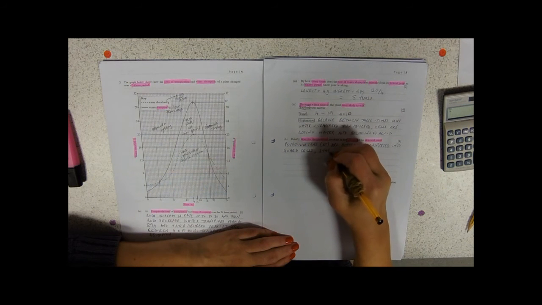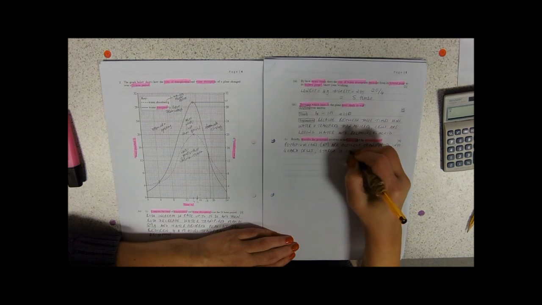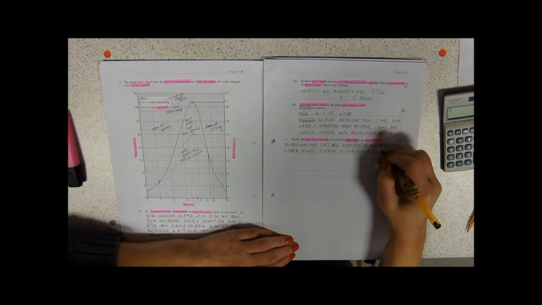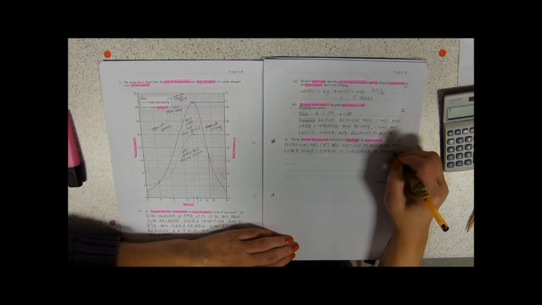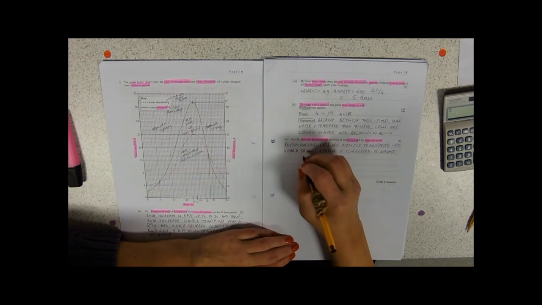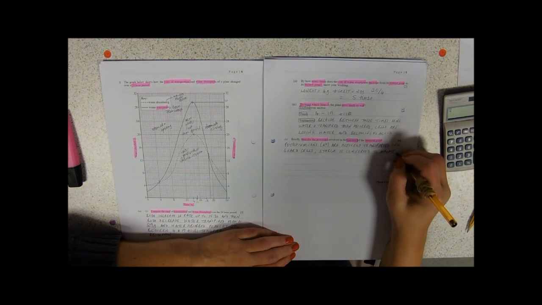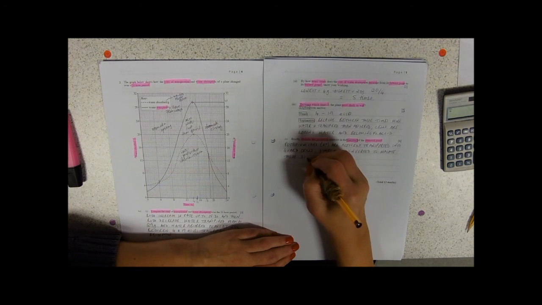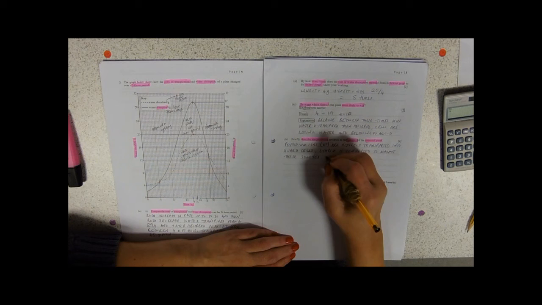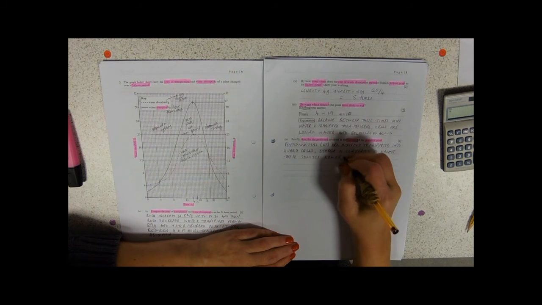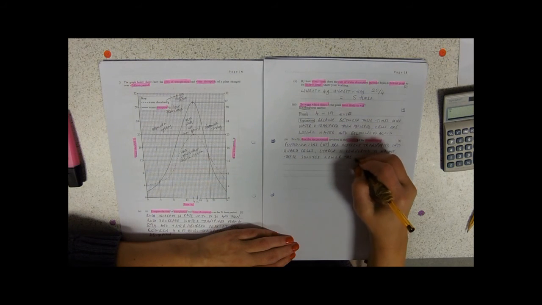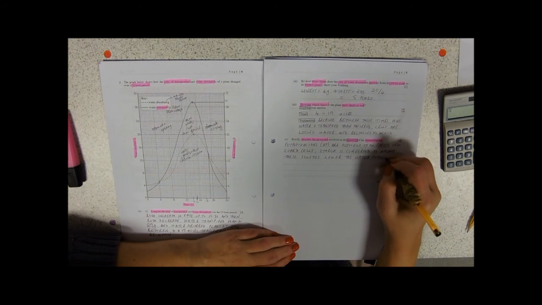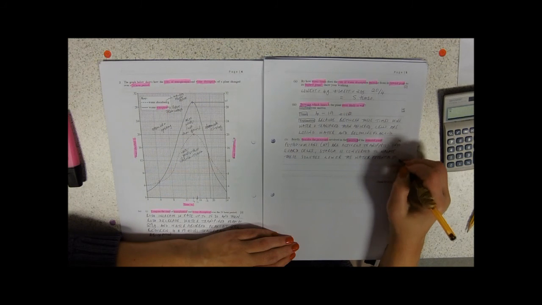Starch is converted to malate. And these solutes, I'm going to start a new sentence, these solutes lower the water potential of the guard cells.